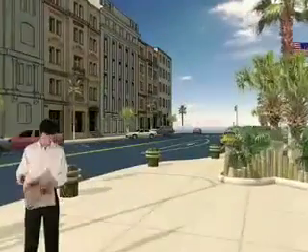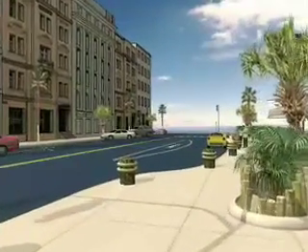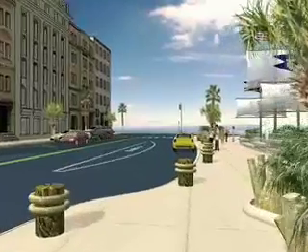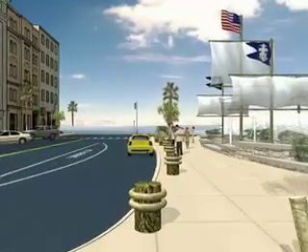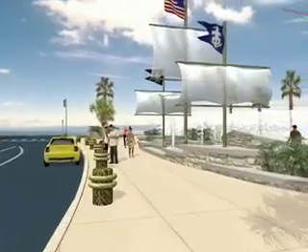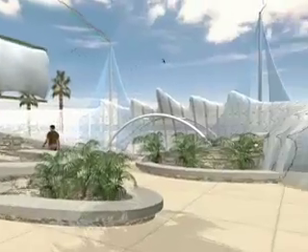So we can have people walking and talking. We can have cars driving down the road. We can have the sails and the flags of the water garden sort of blowing in the breeze. There's some birds flying in the background.